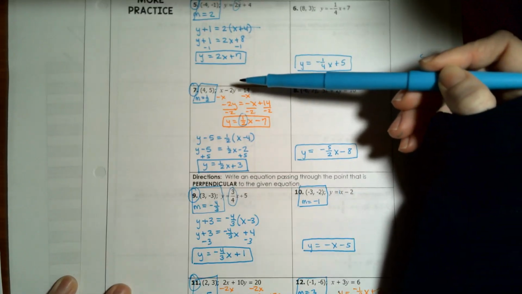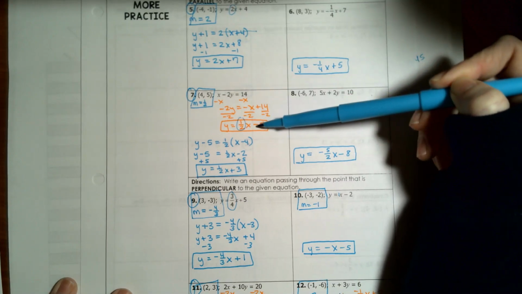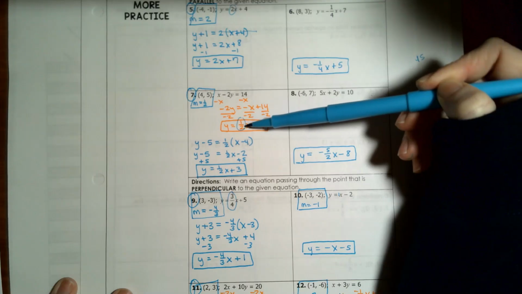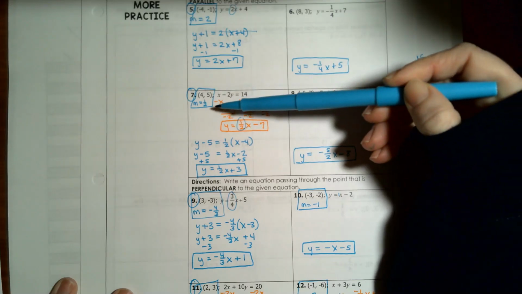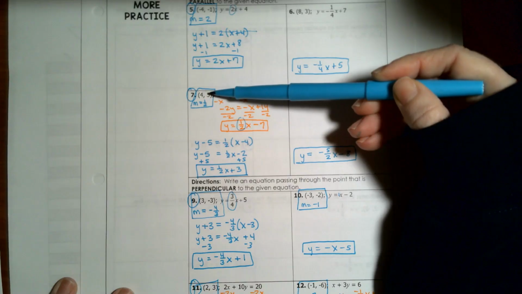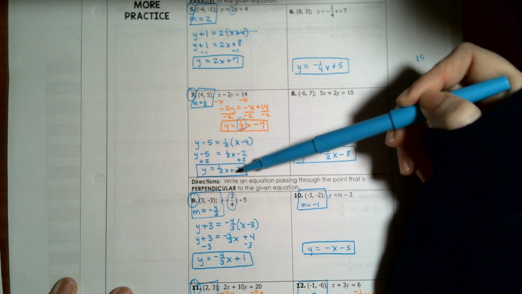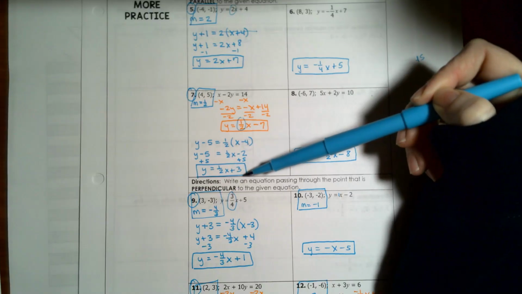For number 7, you had to change your standard form into slope-intercept form. You should end up with a slope of 1/2. So you use a slope of 1/2 because you're writing the equation for a line that is parallel to this one. And that is your point that you're using. You use that in your point-slope formula, solve it out, and you get your line's equation is y equals 1/2 x plus 3.